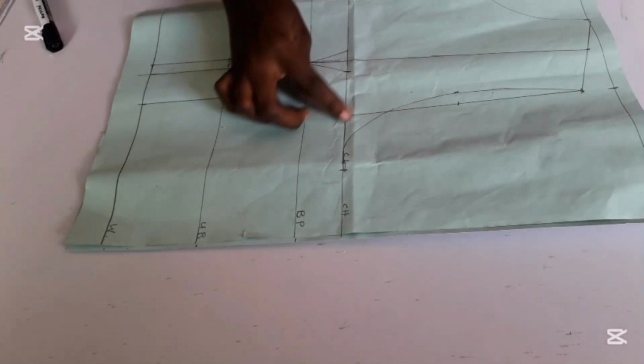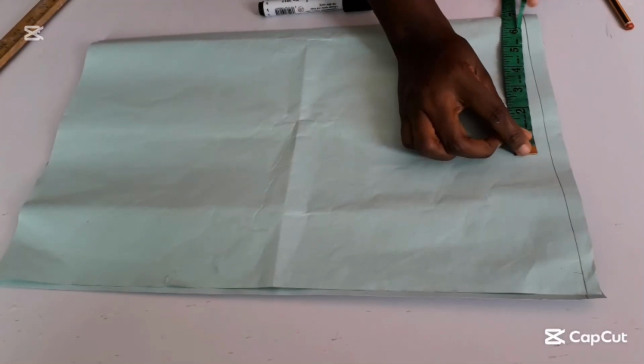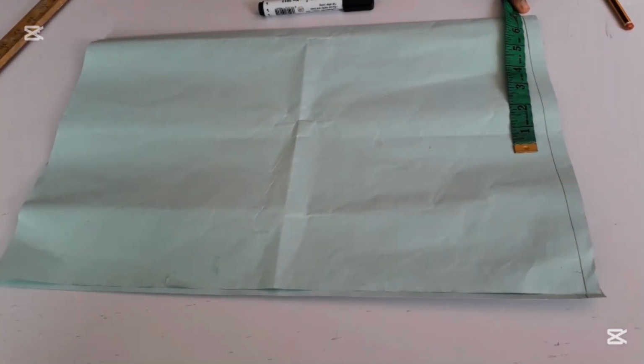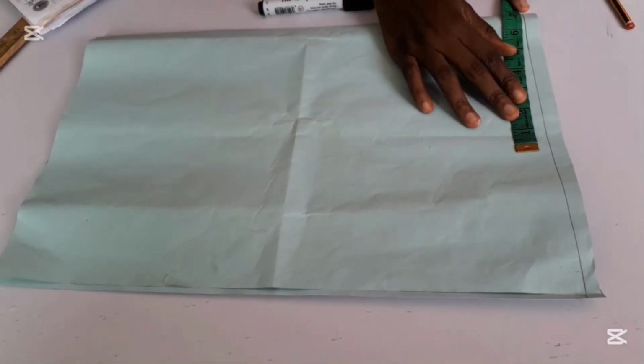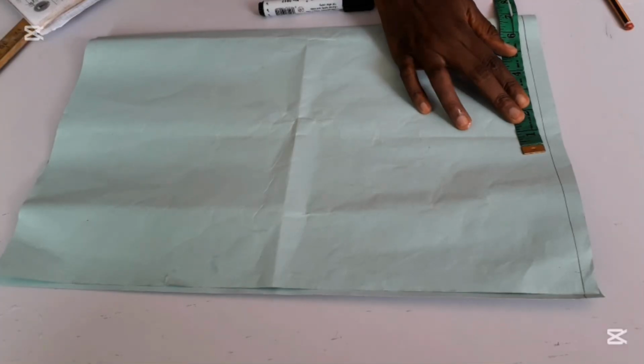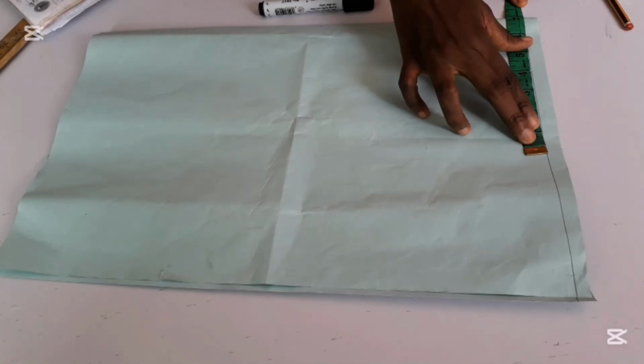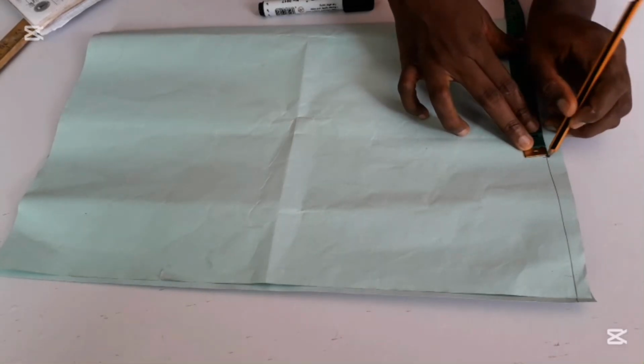So the first thing I'm going to be doing as usual is to draft out my basic measurement. That's my border line over there. The straight line is my border line. After that, I'm taking my shoulder measurement divided by 2 plus ½ inch sewing allowance. I will mark it right there.